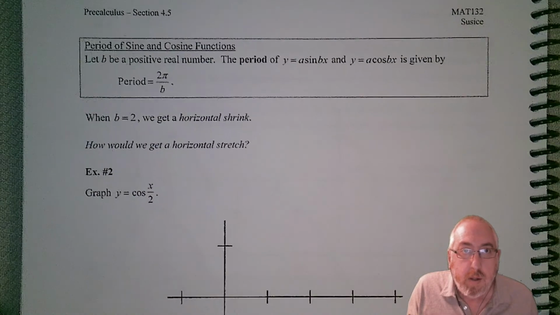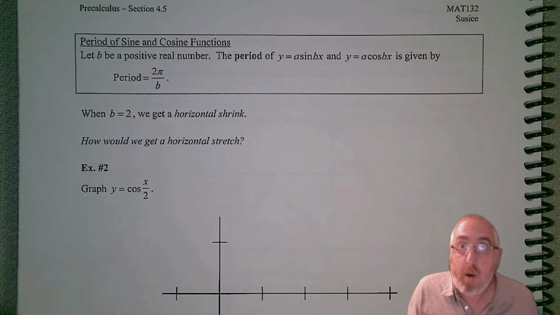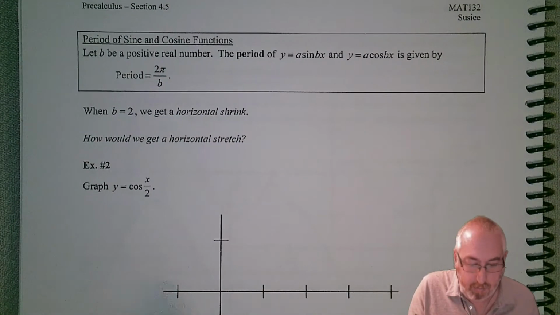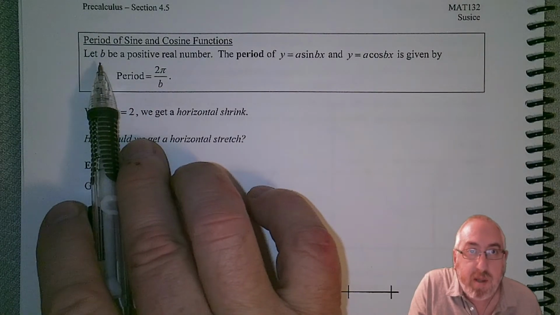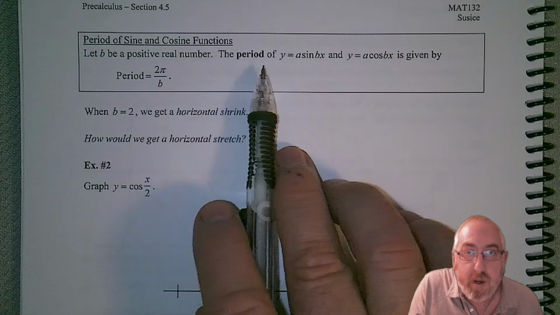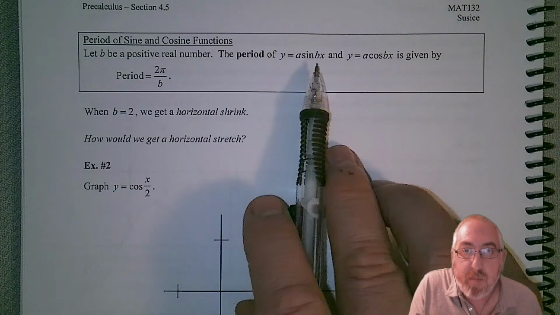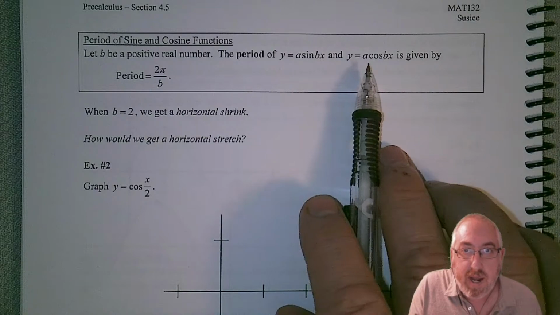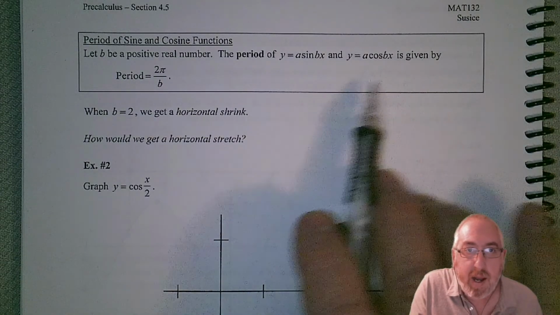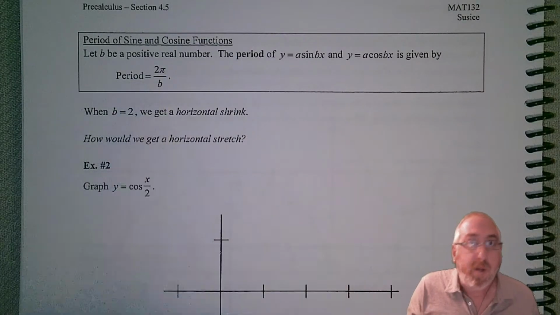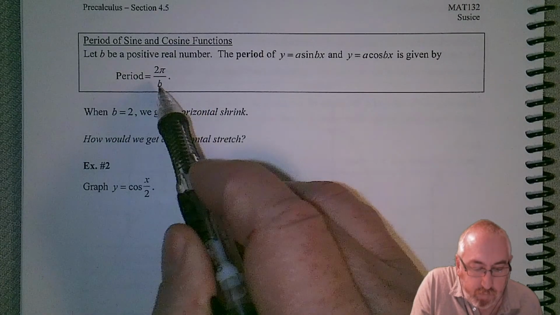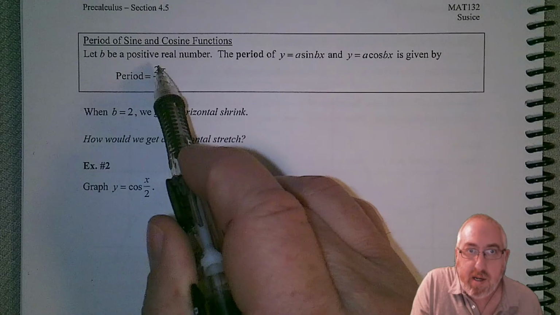Well, so we have now a definition for our period and how we can describe it and define it. So if we let b be a positive real number, the period of y equals a sine of bx and y equals a cosine of bx is given by period equals 2 pi over b. So we can see that if we plugged in 2 for b, that's going to cancel the 2's out.